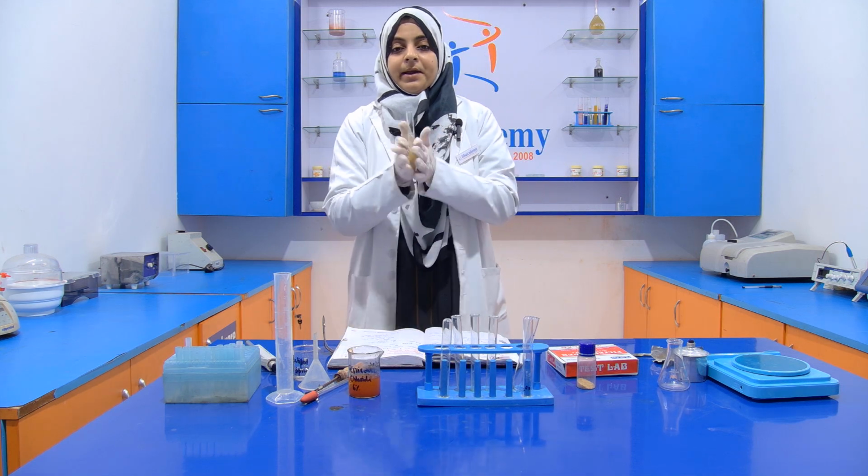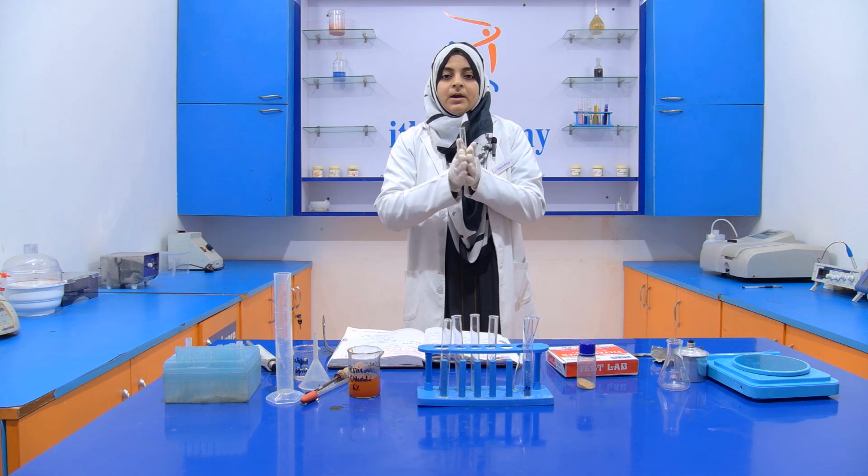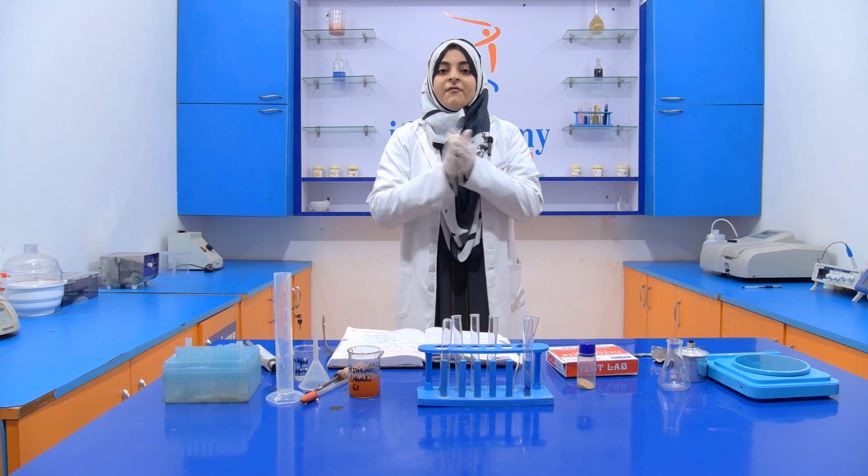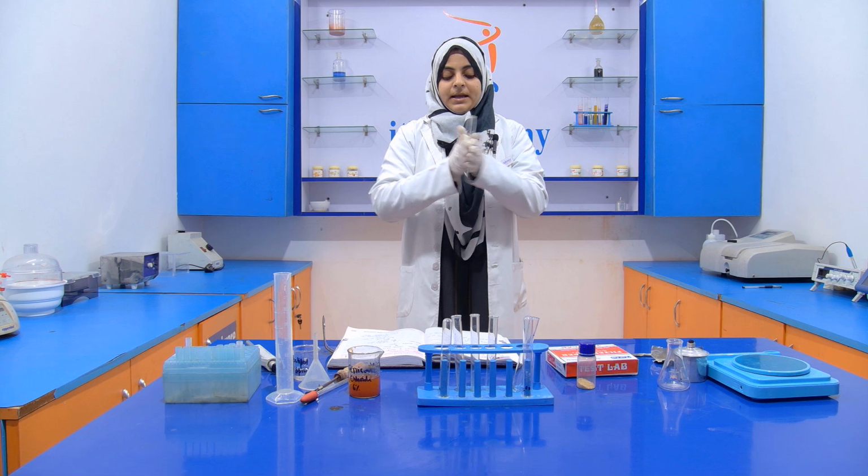Then you have to filter it so that the solid particles are removed. When you are filtering it, you only take the filtrate. You don't take the cake.